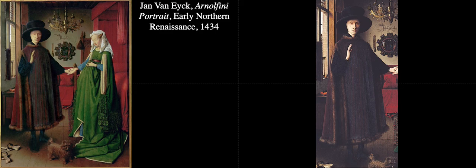So a way to think about that, let's go to Giovanni Arnolfini, and let's think about how we might describe him. First of all, let's think about his name, Giovanni. Giovanni is not a Netherlandish or Flemish name. It is an Italian name. Giovanni is Italian for John.